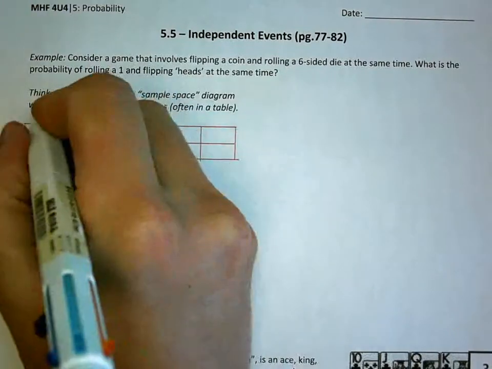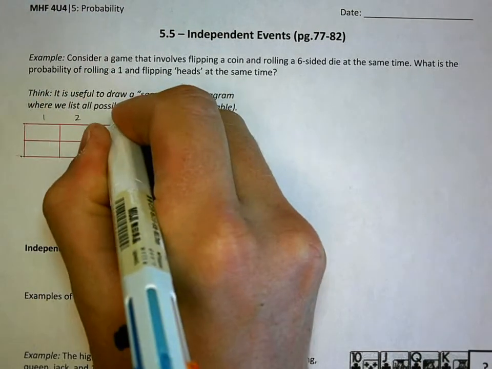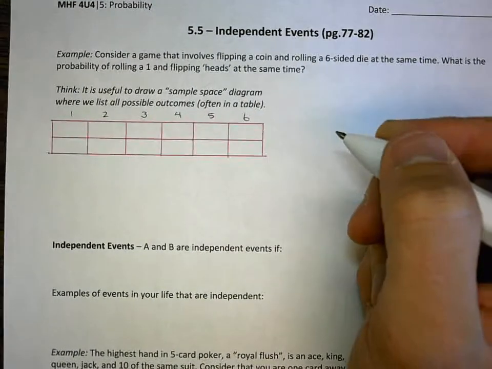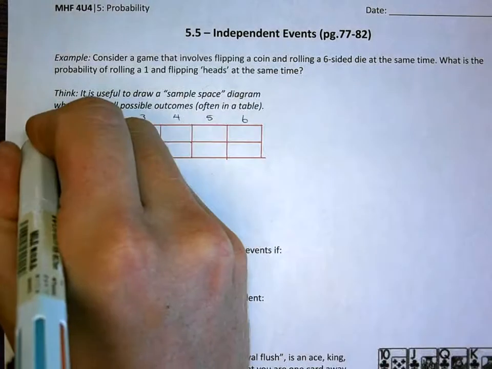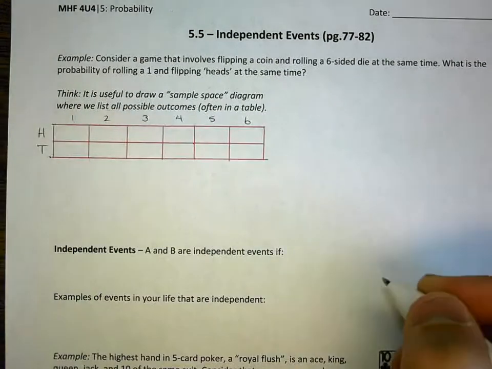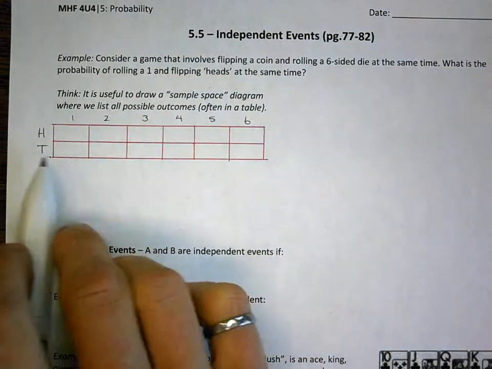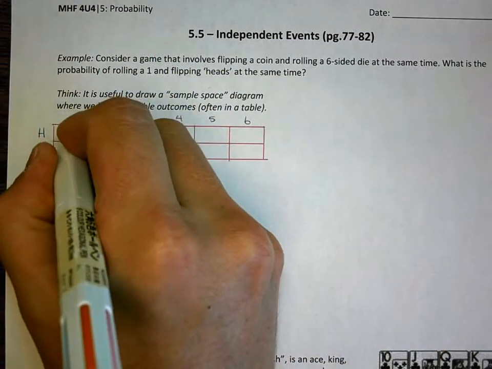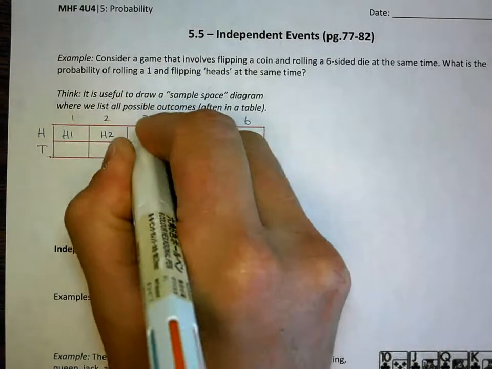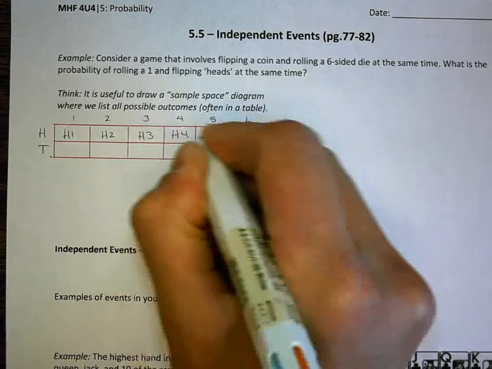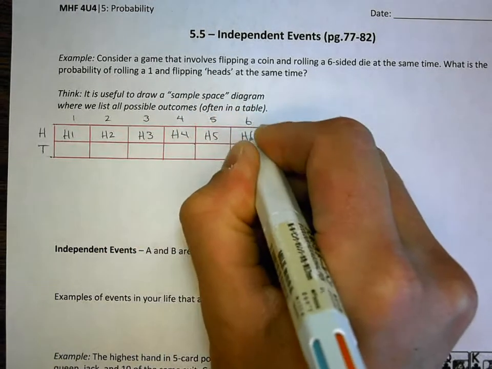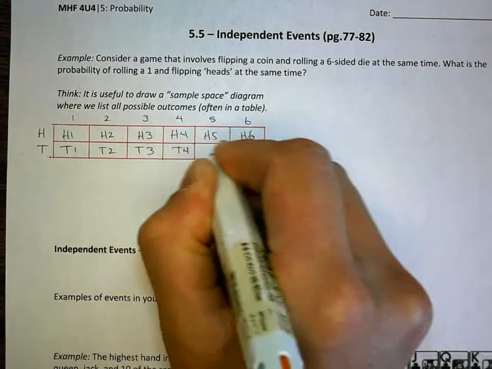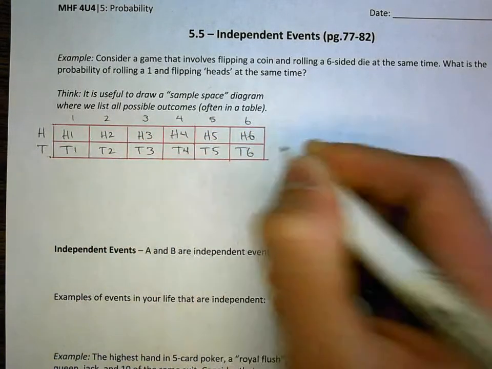In terms of the die, you have 6 options: 1, 2, 3, 4, 5, 6. And in terms of the coin, you have 2 options, heads or tails. So if I want to map out all of my possibilities, it would be this table. You can have heads 1, heads 2, heads 3, heads 4, heads 5, heads 6, tails 1, tails 2, tails 3, T4, T5, T6.